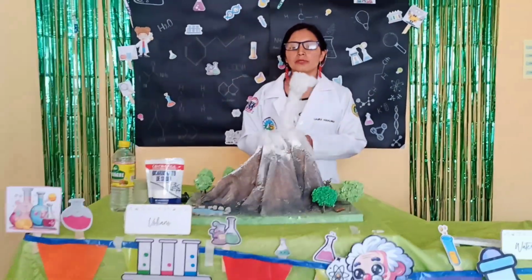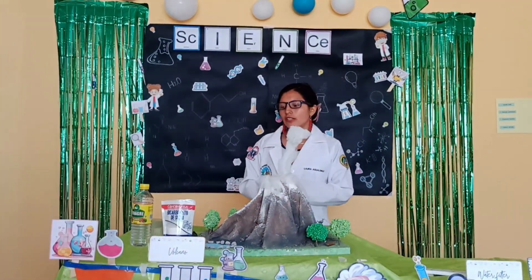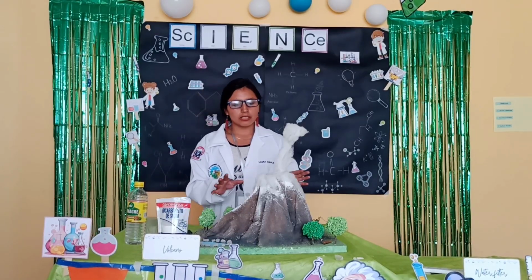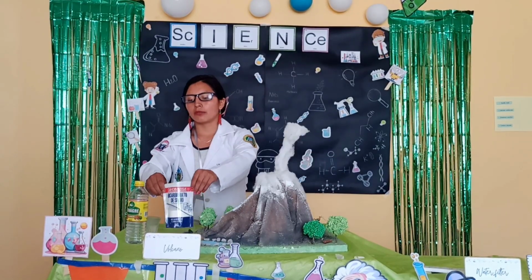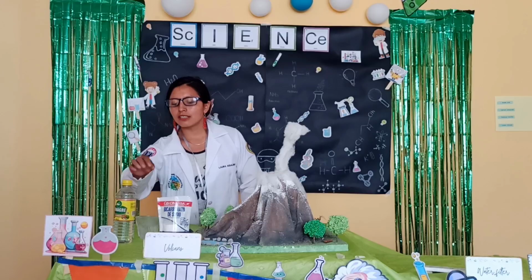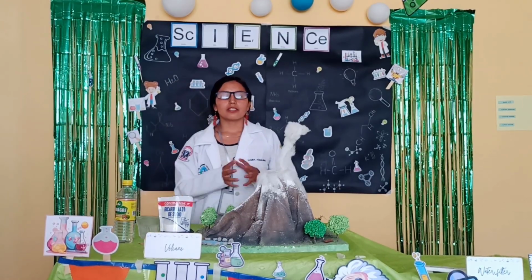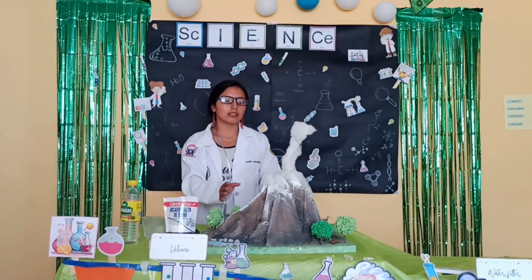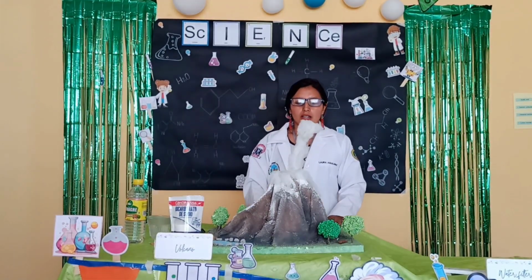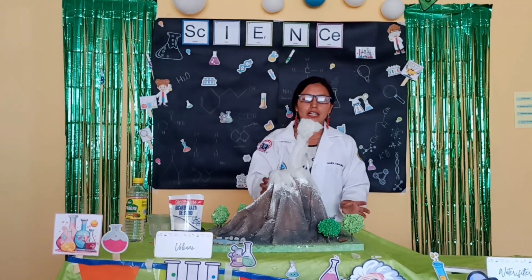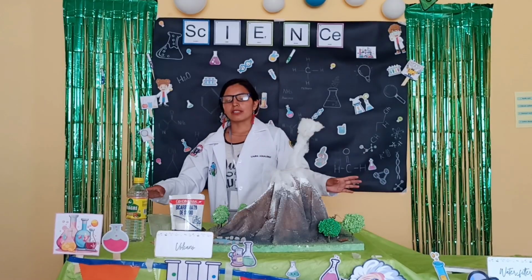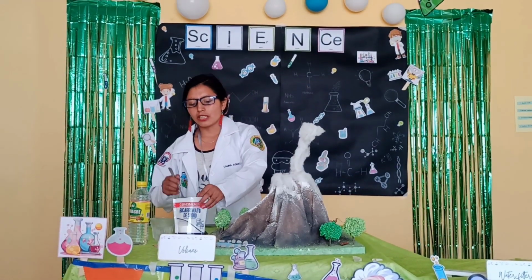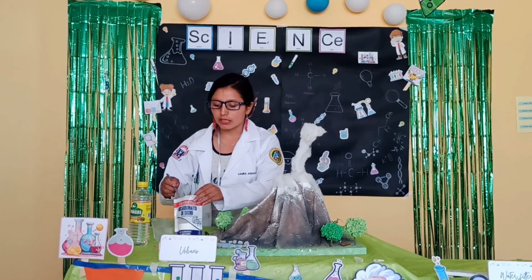Well, we are going to do the volcano experiment. The materials that we use for this experiment are a model in the shape of a volcano, sodium bicarbonate, vinegar, and orange dye. The process is, as a first step, we have the model that was made with cotton, cartons, and more elements. Second, we add two or three tablespoons of the baking soda.